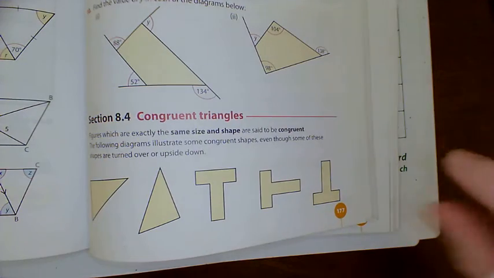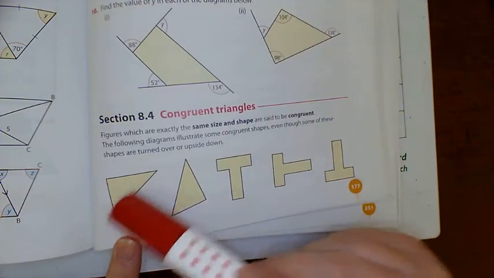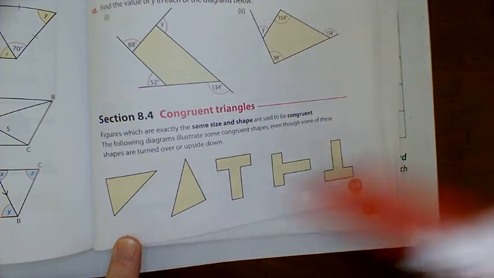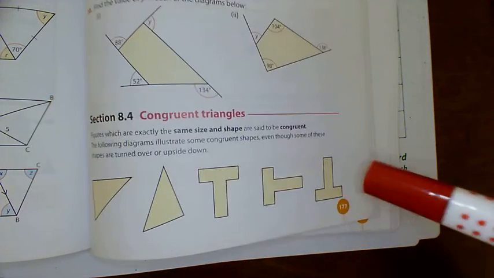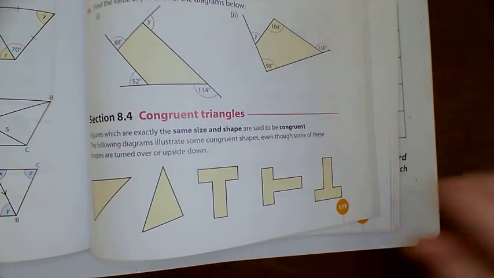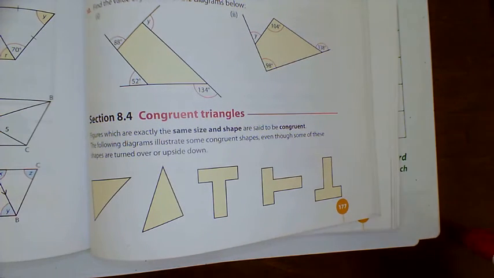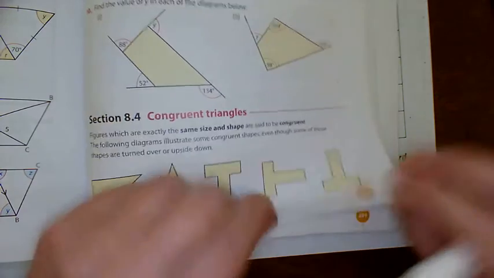So now it might be twisted around. So you can see here, this is the same shape. These are congruent, but they're twisted around. So sometimes you have to look for pieces of information. Congruent, these three are congruent. They're just twisted differently. So they can be twisted in a different orientation in a different place, but they'll be exactly the same size and exactly the same shape.